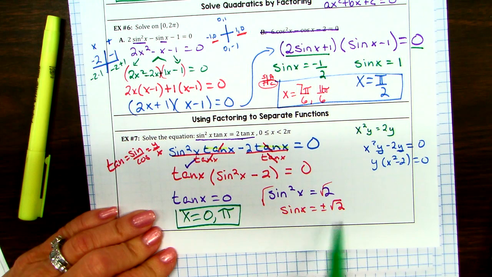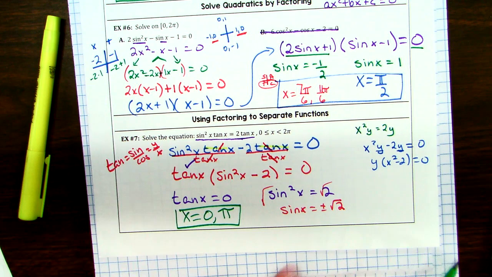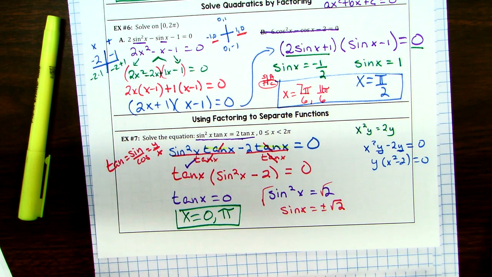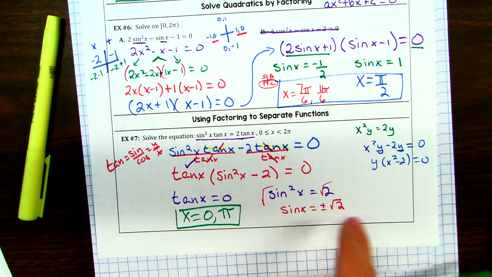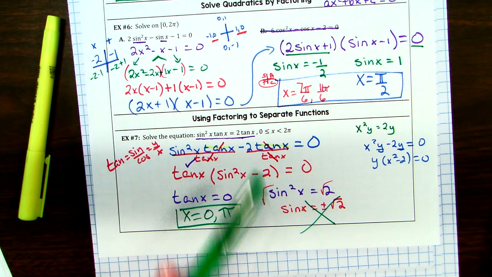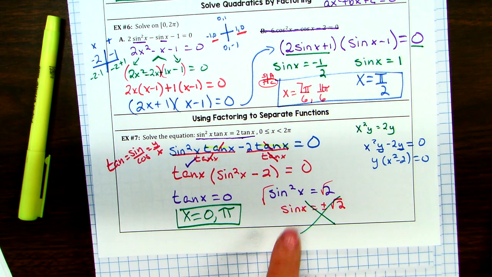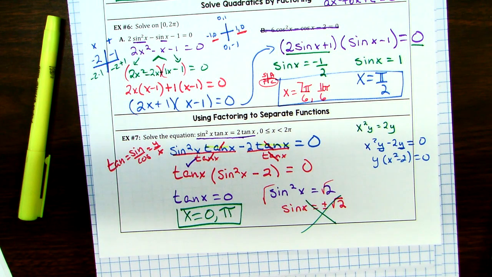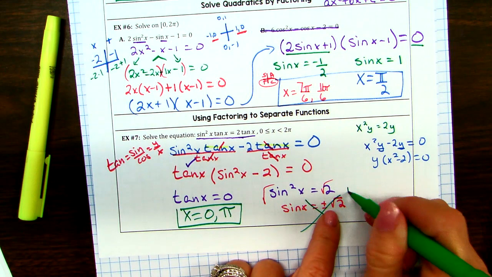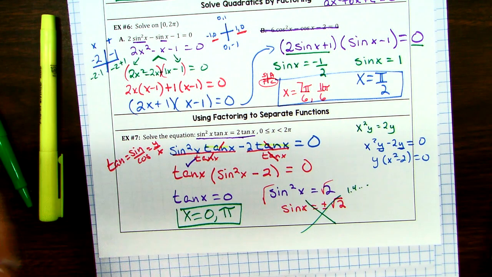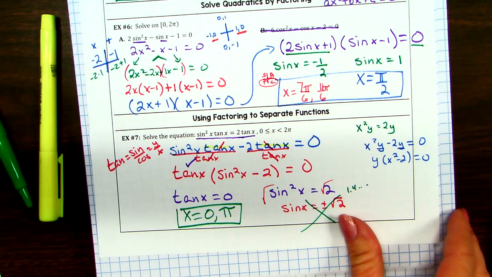Here, if you put this in your calculator, it gives you an error message. This is not a number we know. It's not like square root of 2 over 2, which would be our denominators of 4. It's just the square root of 2. When you put that in your calculator, you will get an error message. So that happens sometimes. We get extraneous solutions from that. Okay? Anytime sine or cosine equals a number greater than 1, you're going to get an error because their range is 1 to negative 1. And this is 1.4 something. But you can just put it in your calculator. In radian mode, it will give you the wrong answer.